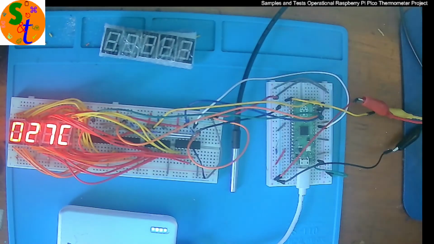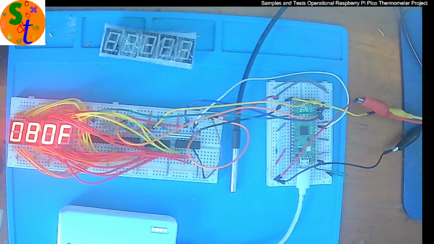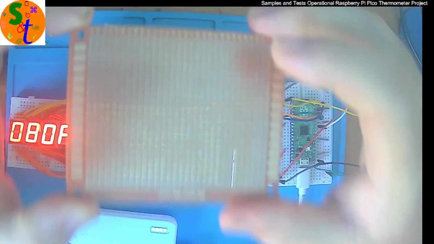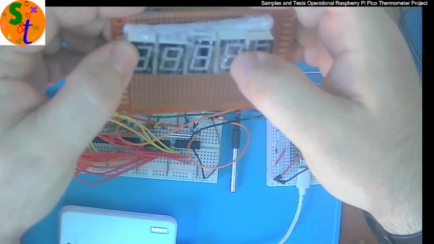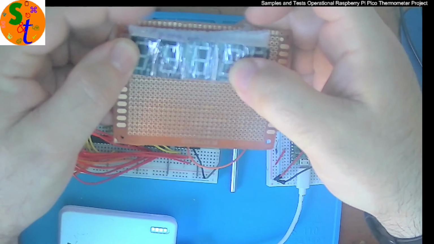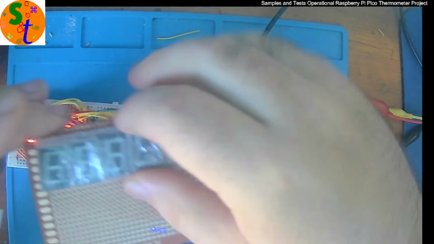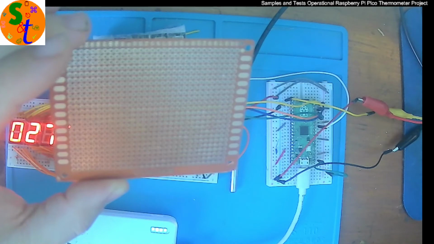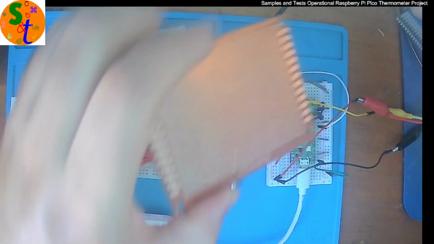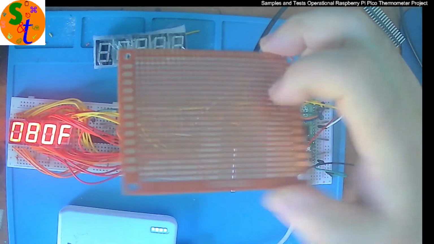I also have more of the 74HC595s. So what I can do with this is fit the four modules, and then I should be able to fit the four 74HC595s underneath, and then the Raspberry Pi Pico yet again underneath.